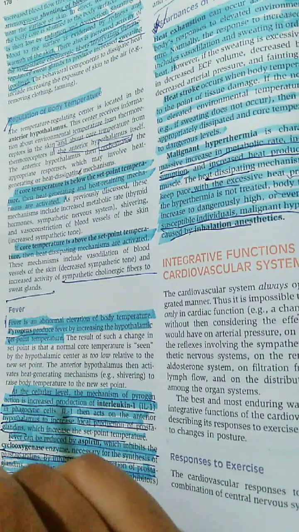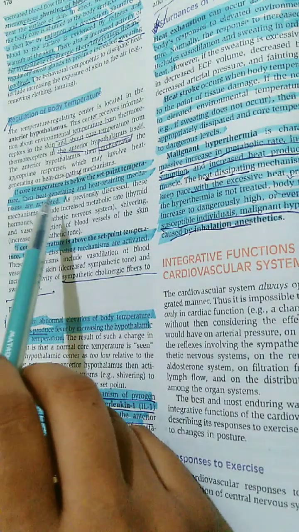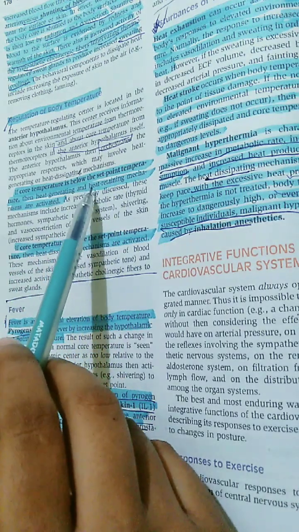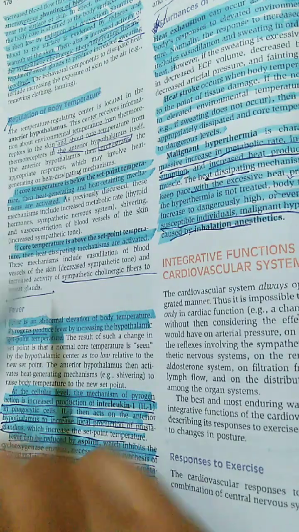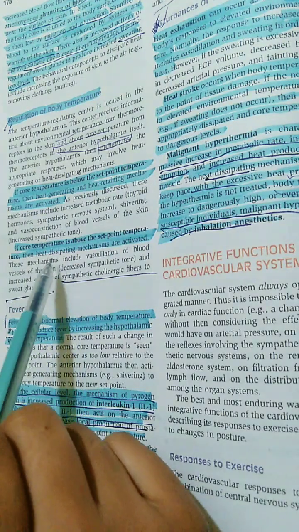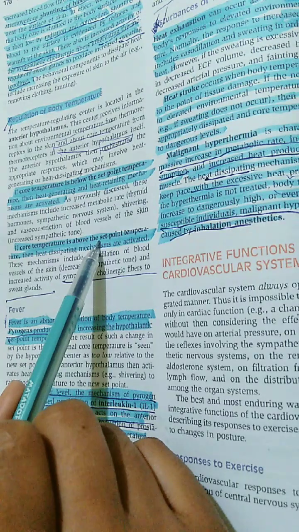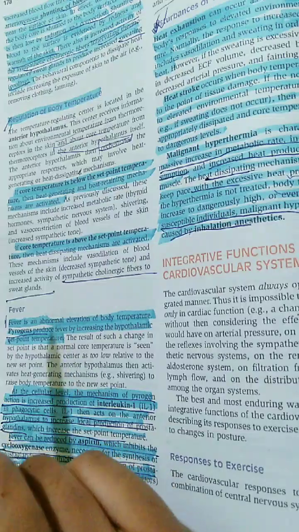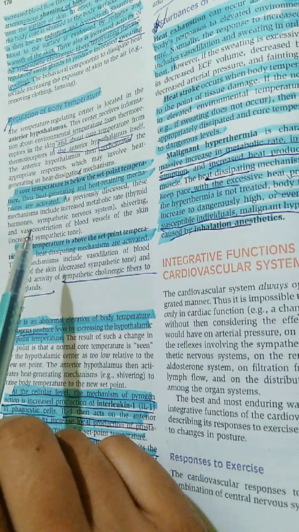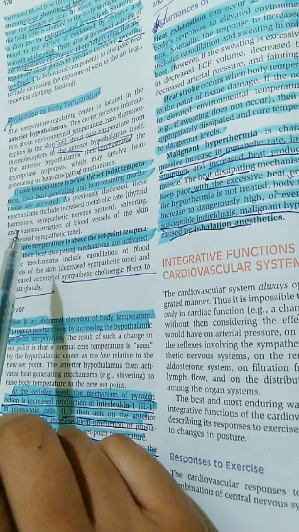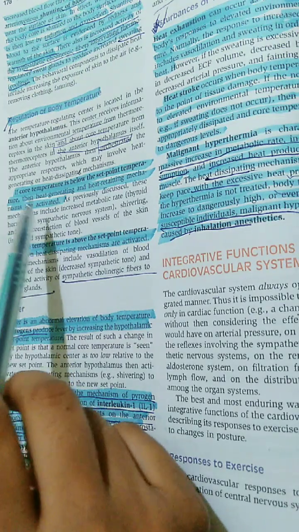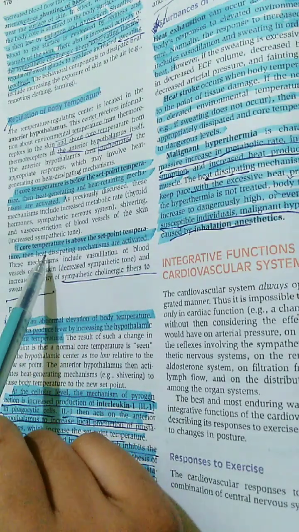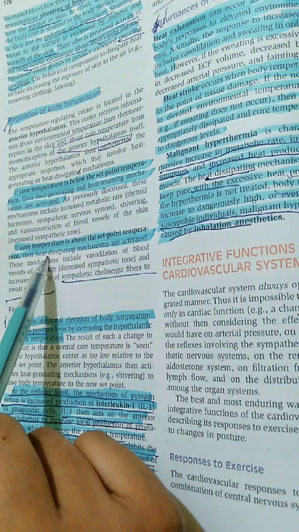The thing is, if core temperature is below the set point temperature, then heat generating and heat retaining mechanisms are activated. Okay, so what if the core temperature is above the set point temperature? If core temperature is above the set point temperature, then heat dissipating mechanisms are activated.